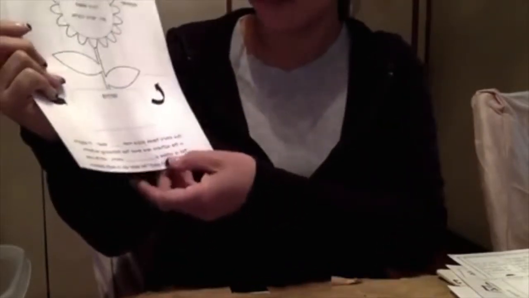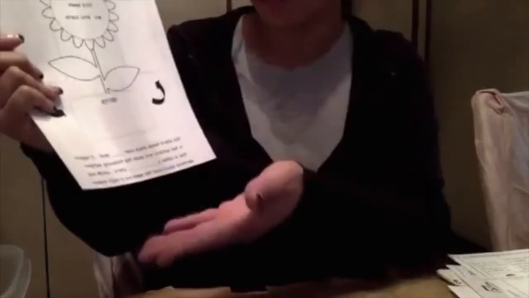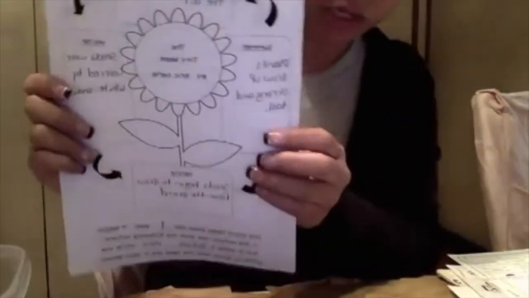Then they would have to tell me that this is called a season story because it touched base on every component. This is a completed version of what it looks like, which includes some sentences and then answering the questions on the bottom.